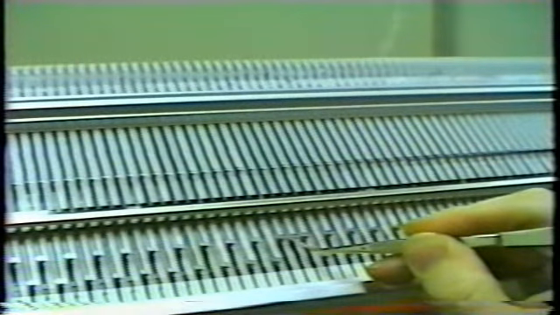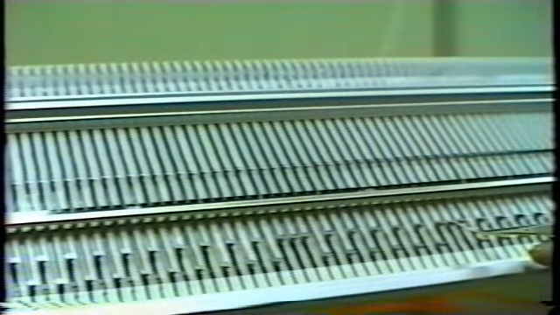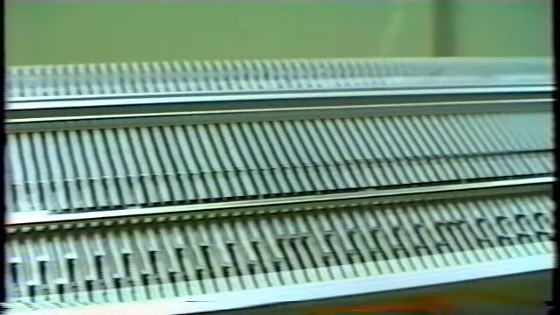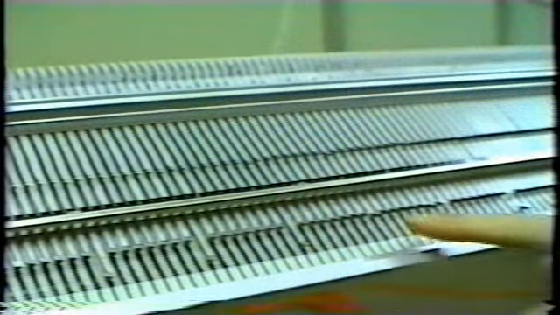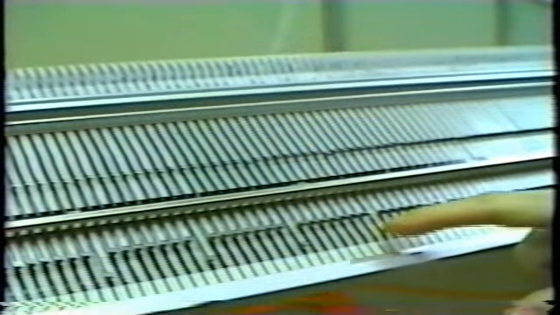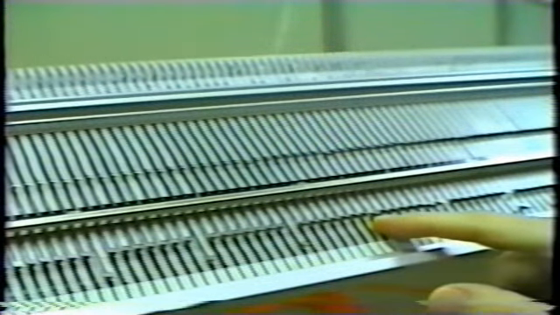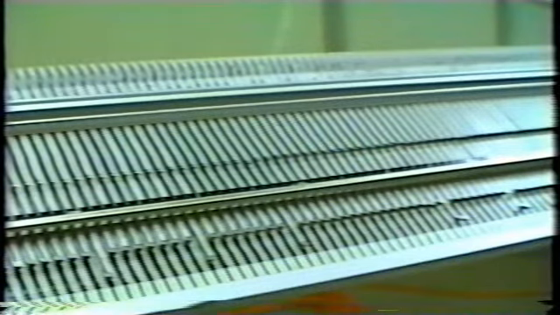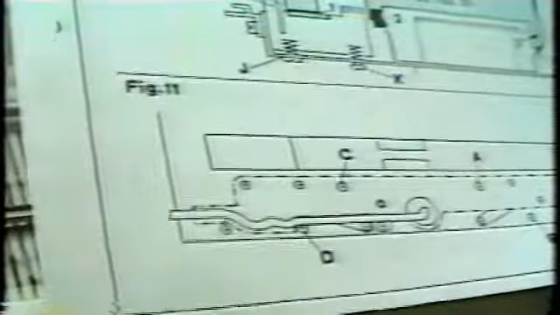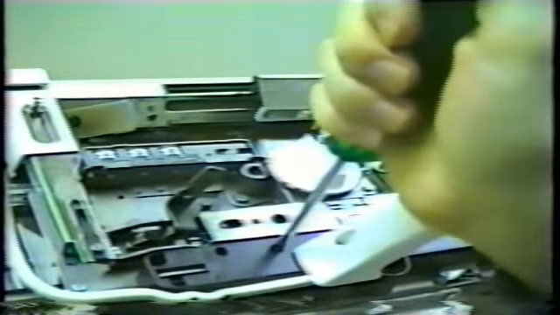Here you can see we have several cases of under selection. And here is another case of under selection. You see, this pusher here should have been pulled down into rest position. But because it wasn't, it's under selection. Now, if the under selection occurred going from left to right, the adjustment screw that we want to adjust is C. We must leave screw D alone.